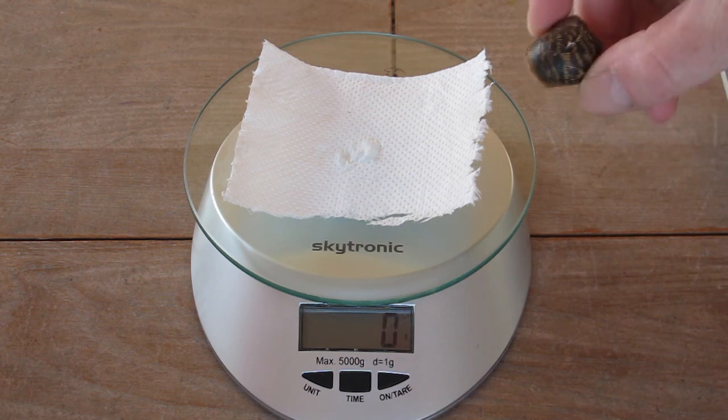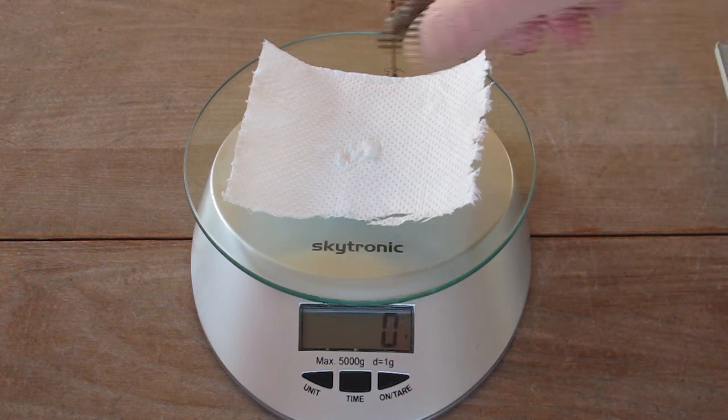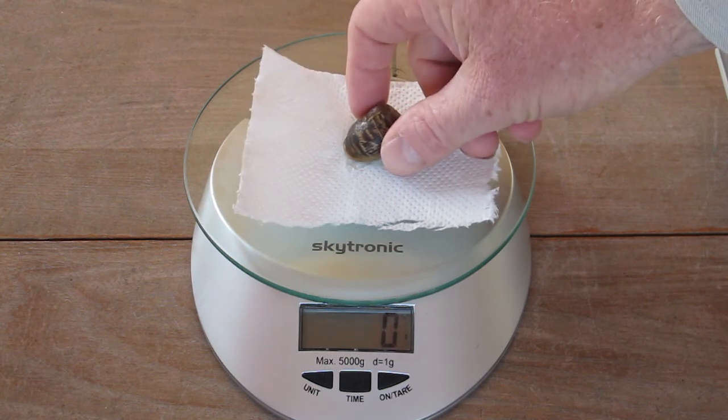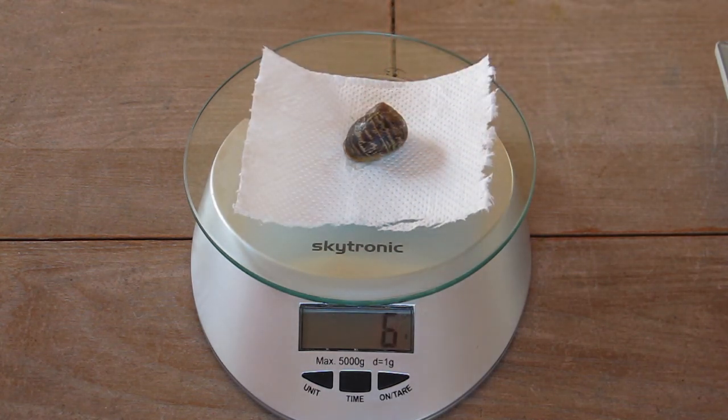Now, here's mine. This is Michelle. We call her Shell for short, of course. The old jokes are the best, aren't they? And let's see how much she weighs. 6 grams. Not a lot.